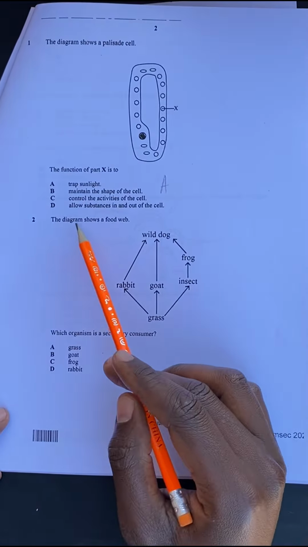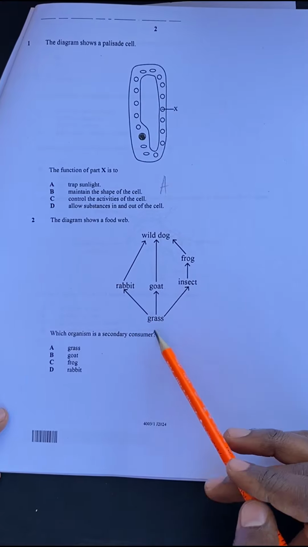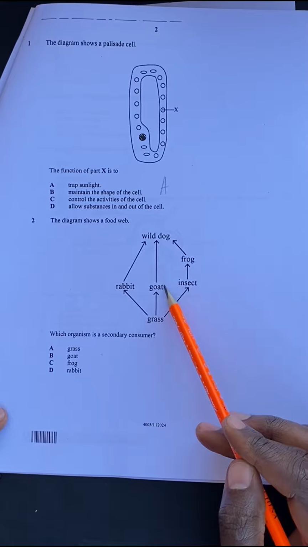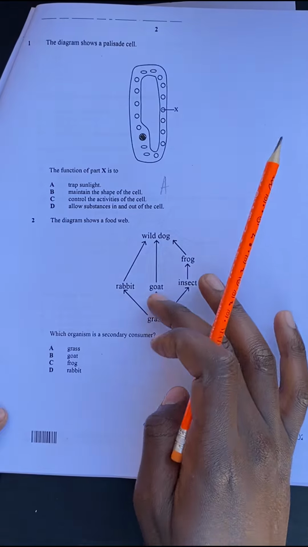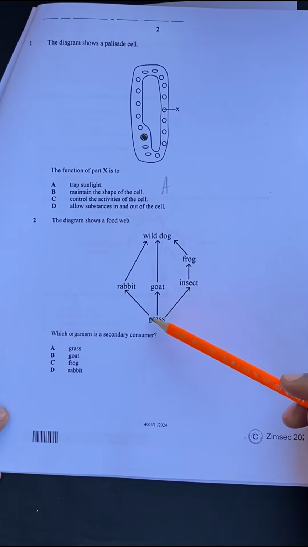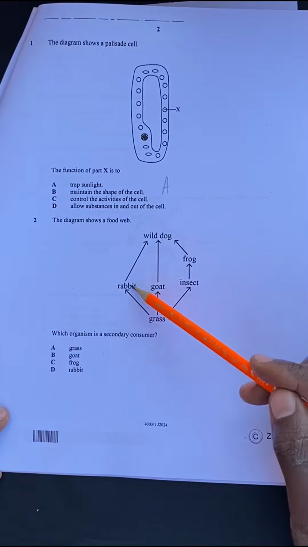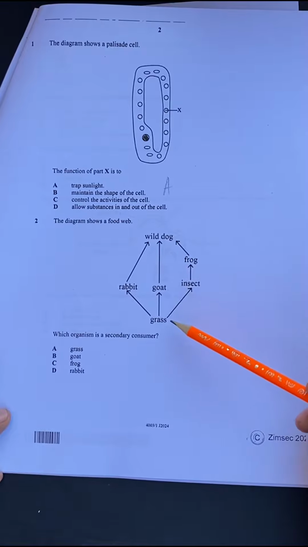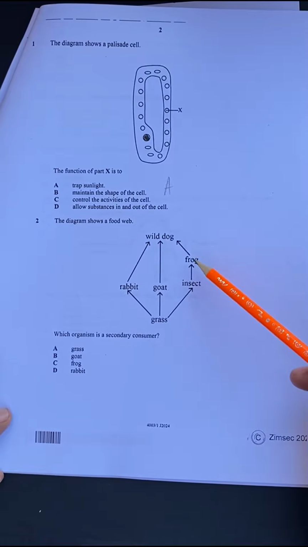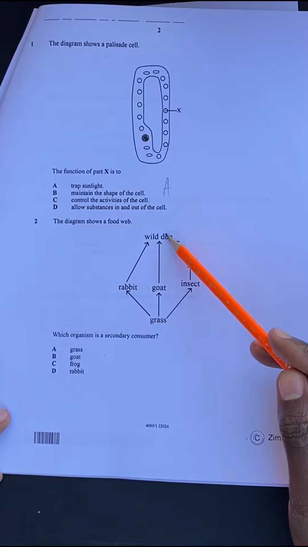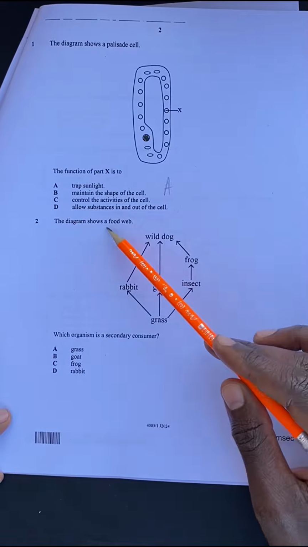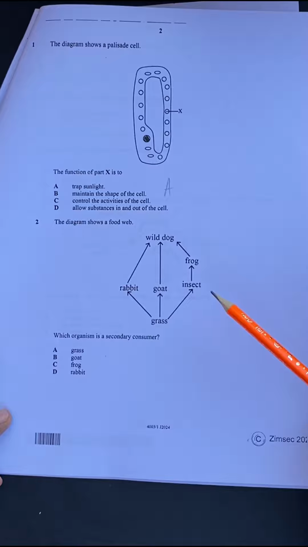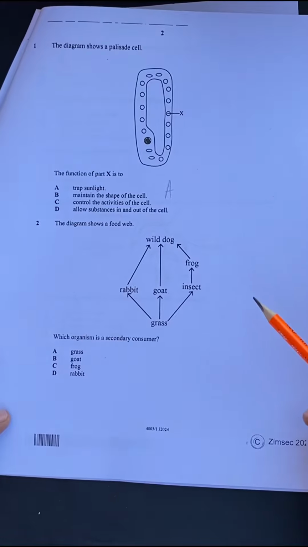Number 2, the diagram shows a food web. This is the food web starting from the producer, grass. This is the primary consumer, secondary consumer on this food chain, and this is another food chain, primary consumer, secondary consumer, and this one is another food chain. This is the producer, primary consumer, secondary consumer, and this one becomes a tertiary consumer. A food web is just an interconnection of many food chains. So a food web consists of many food chains joined together.